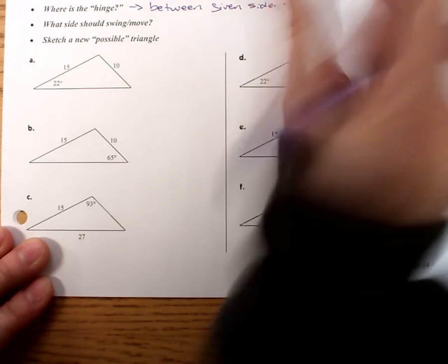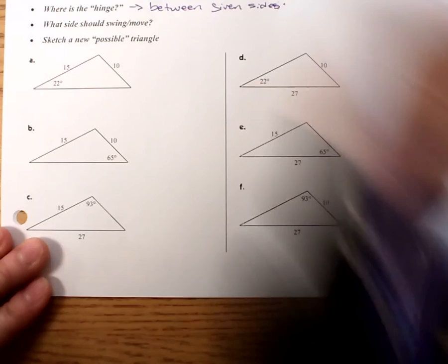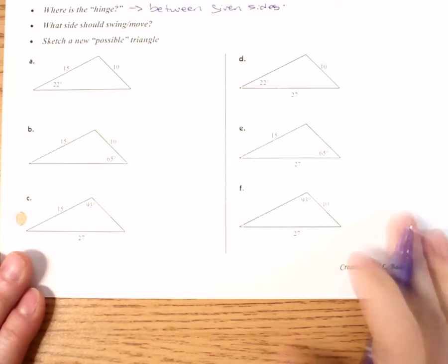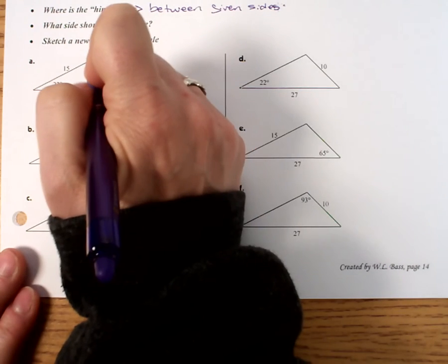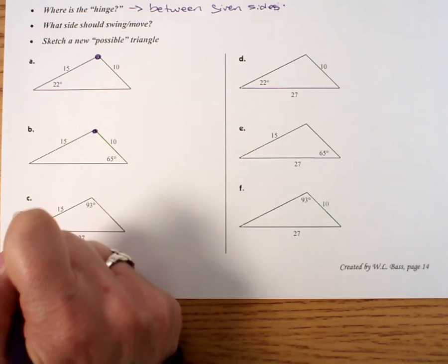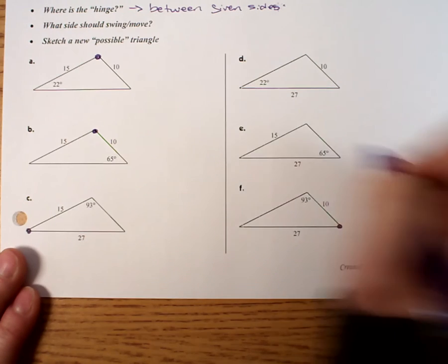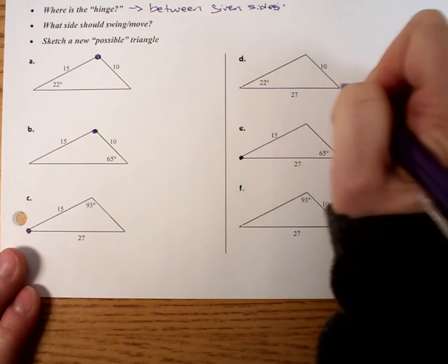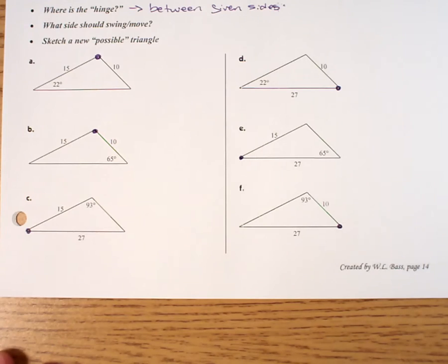What I tell students to do is put a dot on it. So find the angle that's between the two given sides. That has to be my hinge each time.